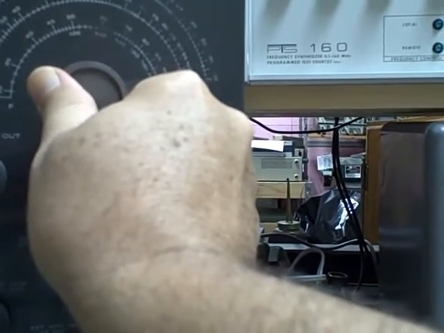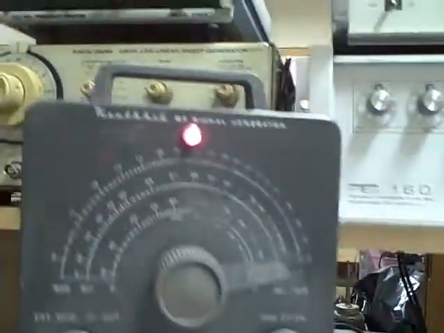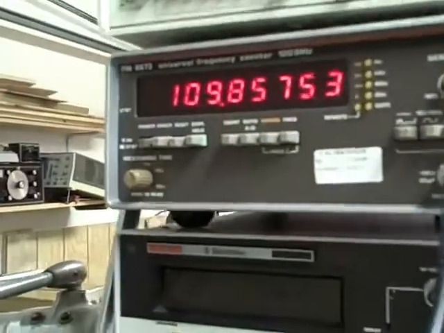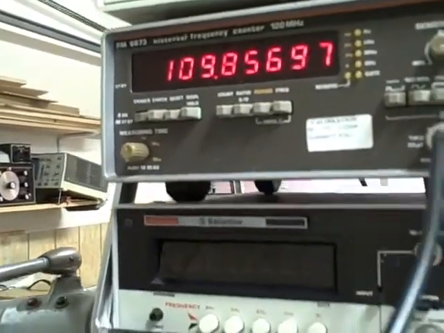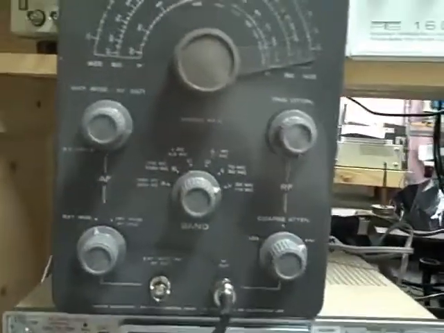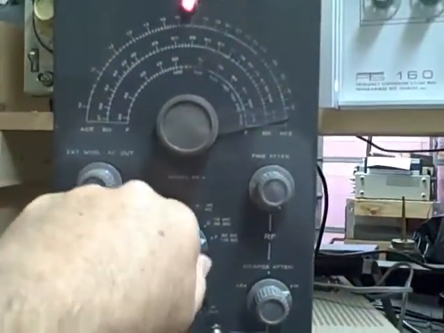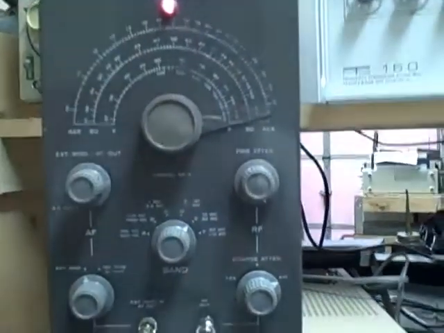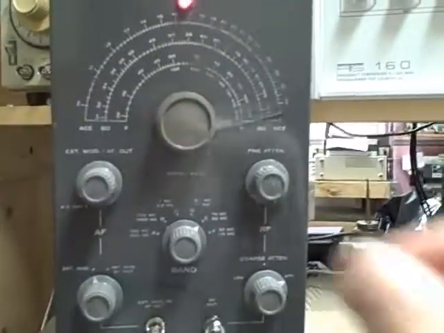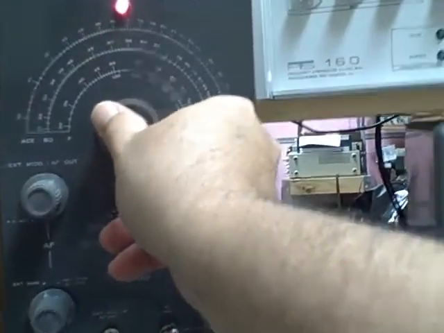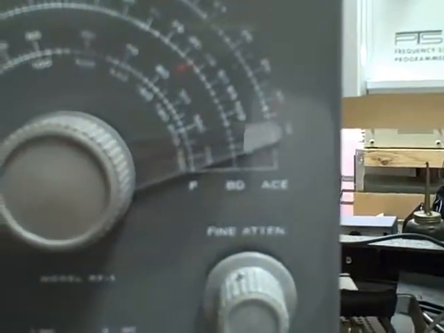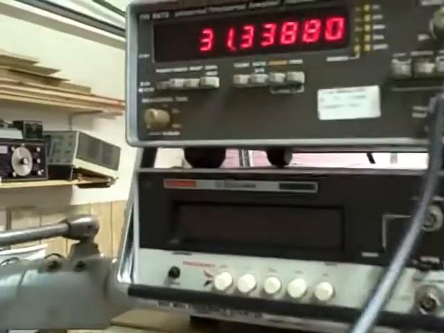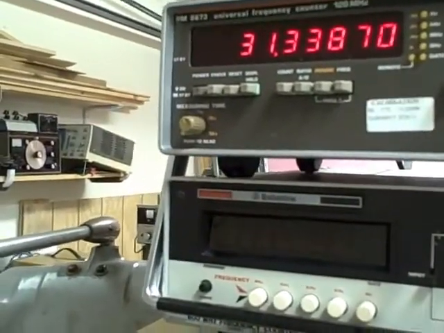110 megacycles. That would be 110 right there. And I am reading 109.85, so 109.9. So on this particular range, this is band F, we are very accurate on the vernier. Let's go to band E. On band E, I would be adjusting for 32 right here. And what I am seeing on the counter is 31.3.